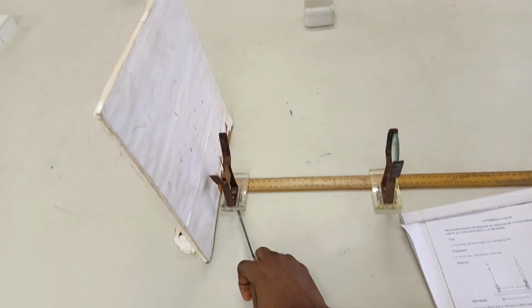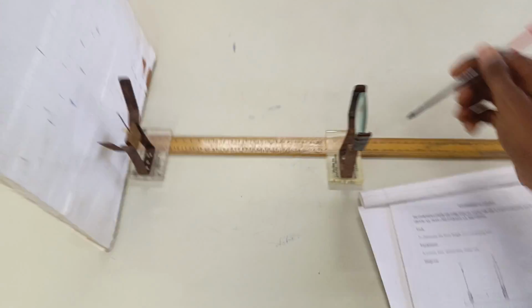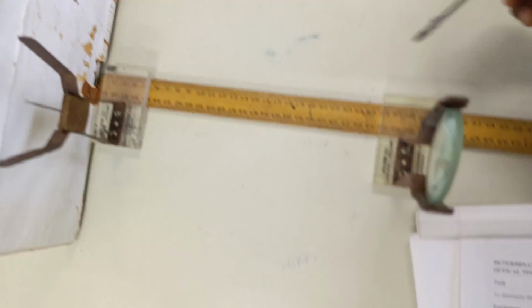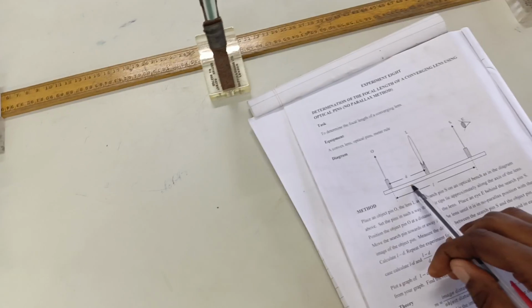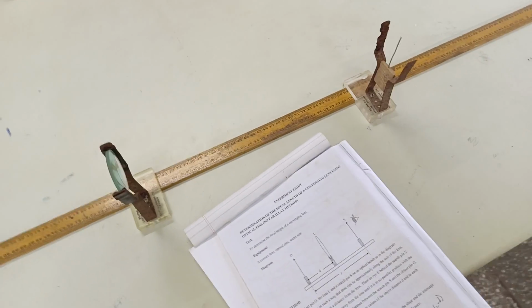After that, we have to measure the distance from the object pin, right? We measure the distance from here to here, right? So from the middle to this middle, the distance between, as our D, right? Then we measure the distance from our object pin to our search pin as our L, right? So let's look at the theory.